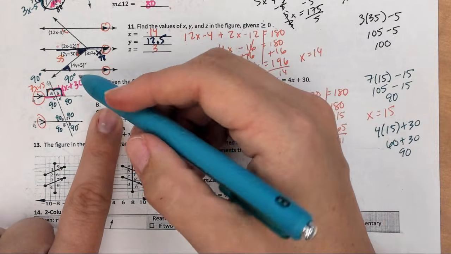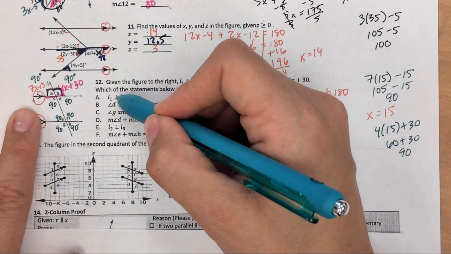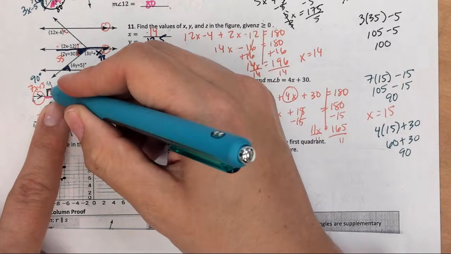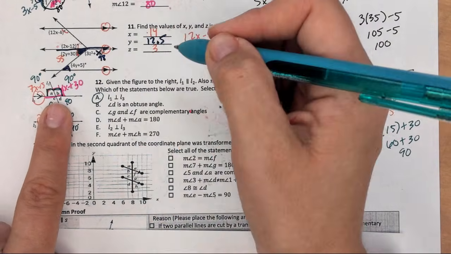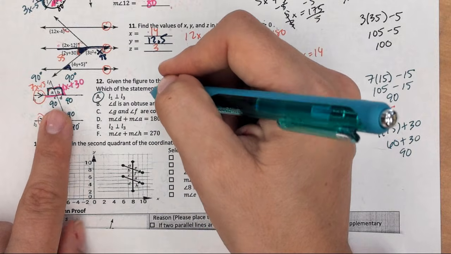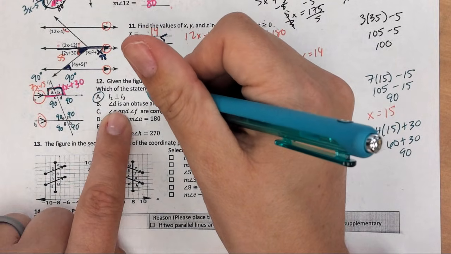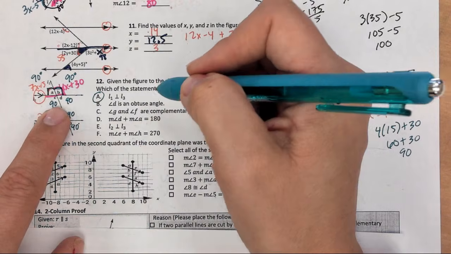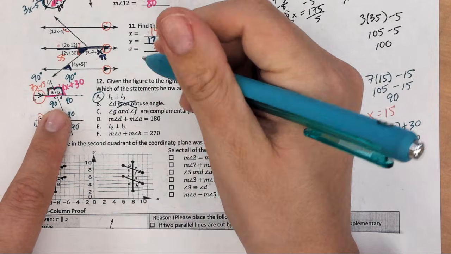They say L1 is perpendicular. Upside down T means perpendicular to L3. Yeah, it would be 90 degrees. Yeah, perpendicular. Even though it doesn't look that way, that's what our numbers say. It says D is obtuse angle. No way. All right, it's exactly 90 degrees, so not going to work.